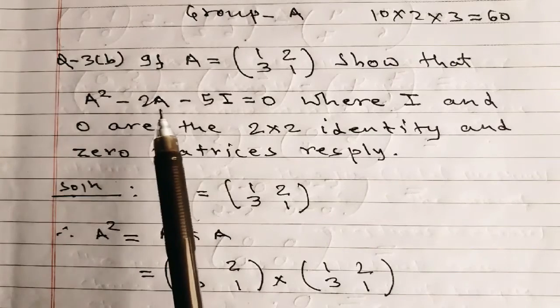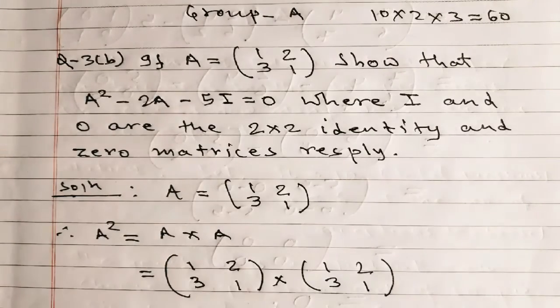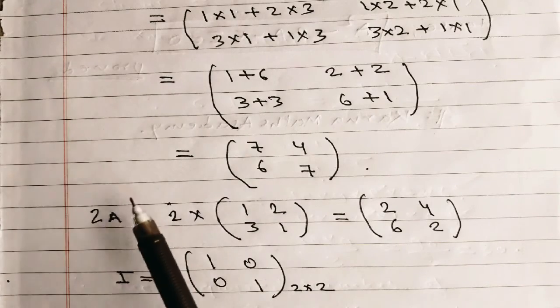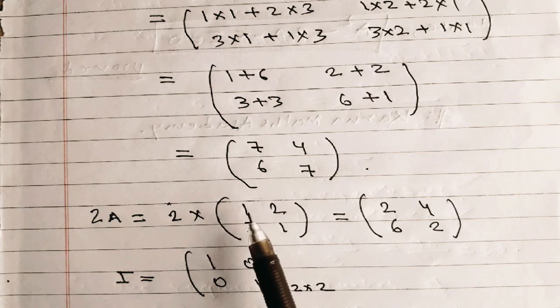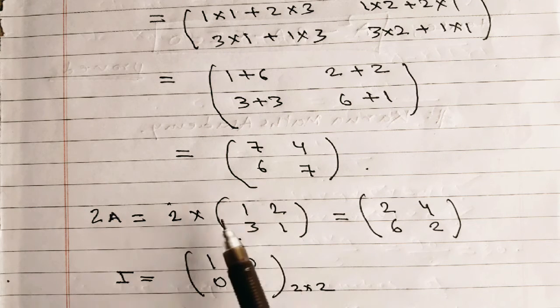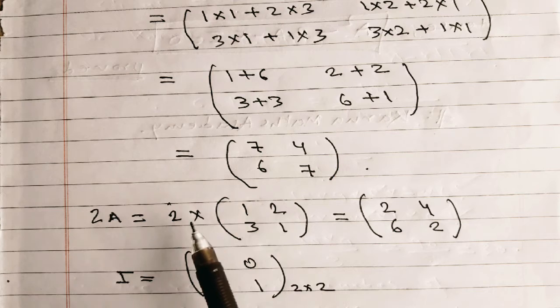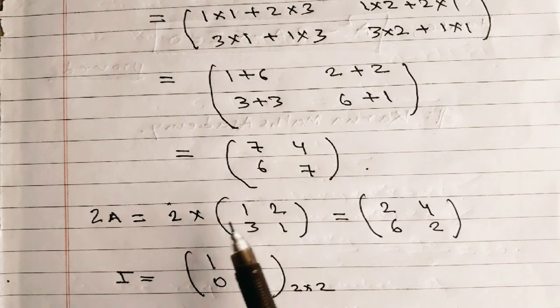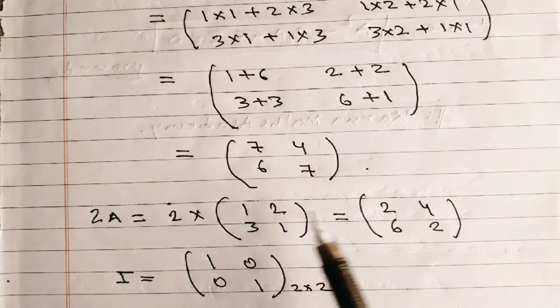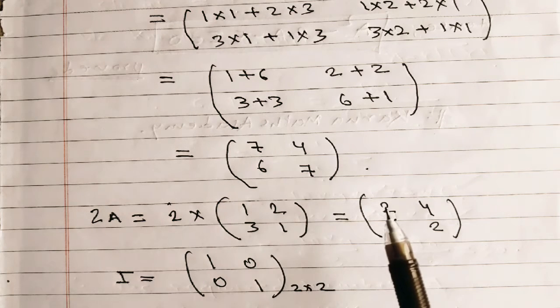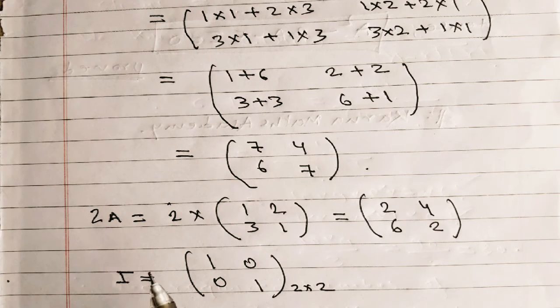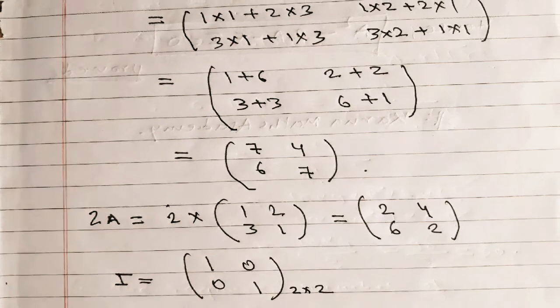Next we'll find the value of 2A, then the value of 5I. The value of matrix 2A is 2 into matrix A, which is 2 into [1, 3; 2, 1]. If we multiply this matrix by 2, we get 2 ones are 2, 2 threes are 6, 2 twos are 4, and 2 ones are 2. So we get [2, 6; 4, 2]. The value of I means identity matrix. Identity matrix is [1, 0; 0, 1].